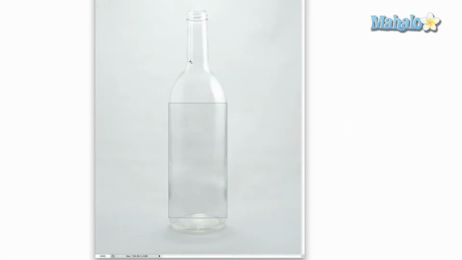So now we're going to make another mask around the neck of the bottle. So we'll start from the bottom and we'll go up like this up until the end. And it's not going to be perfect since the bottle has a slight curve to it, but we'll get as close as we can up until the point of where it's just curving a little bit, and let go.